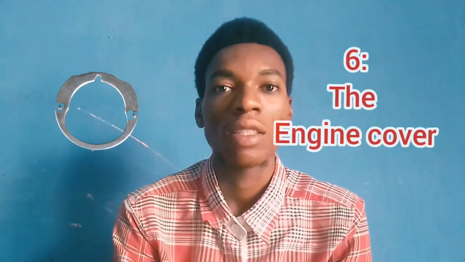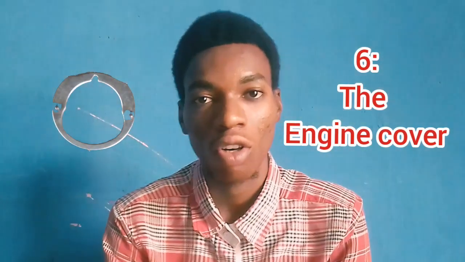So another part we have here is our engine cover. This one right here, this is the engine cover. Now this thing can cause your sewing machine to be breaking needle. And you ask how? The question is, you see this pin over here. When this pin goes off, it will make your engine cover not to be stable inside the engine.